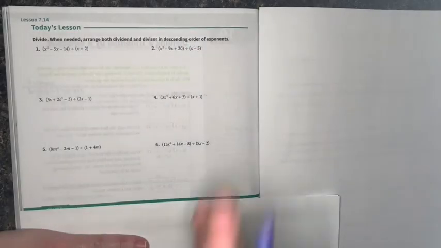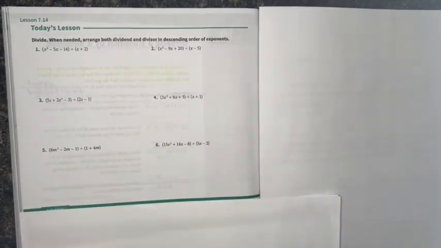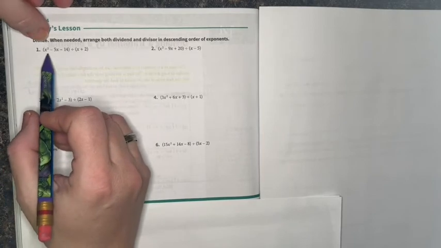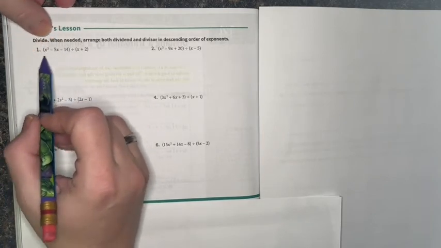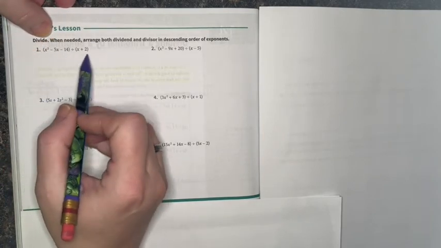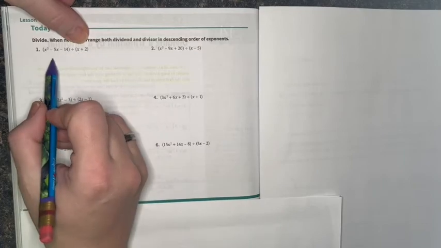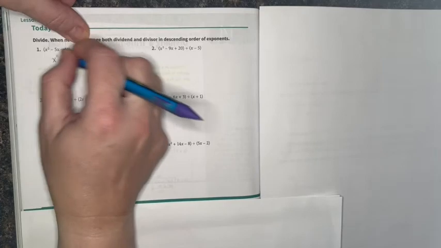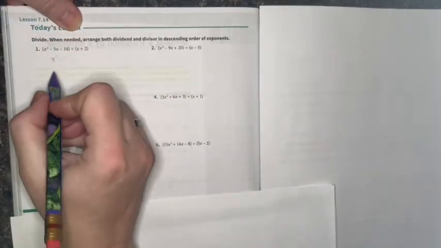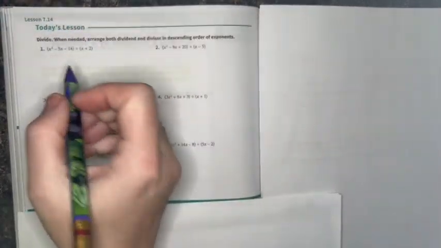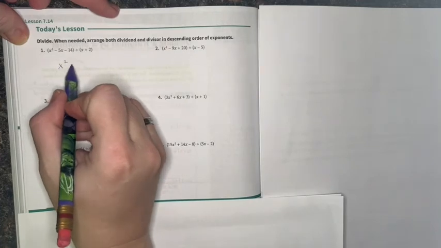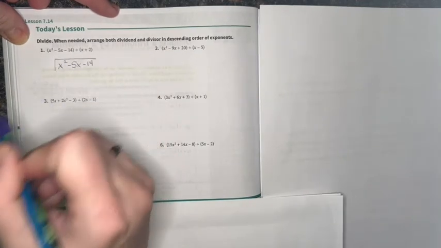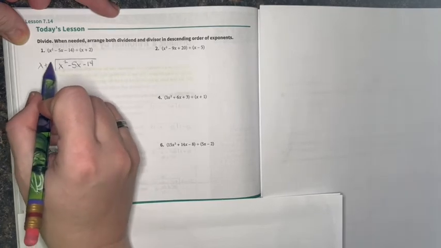So they don't give us a whole bunch of examples. They just throw us right in. So let's dive right in here. Okay, we have the quantity x squared minus 5x minus 14 divided by x plus 2. So we're going to rewrite this. I didn't give myself enough room. Hold on a second. I had to get out the big eraser. X squared minus 5x minus 14 divided by x plus 2.